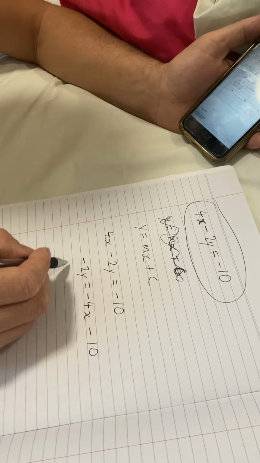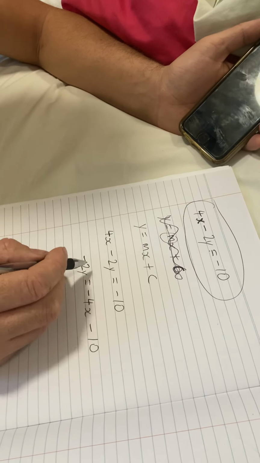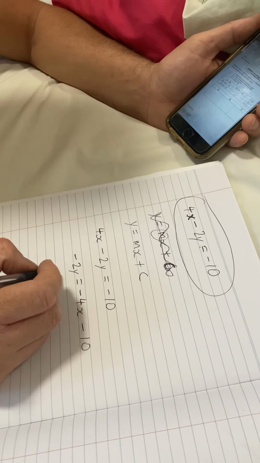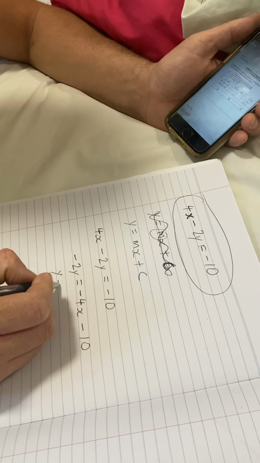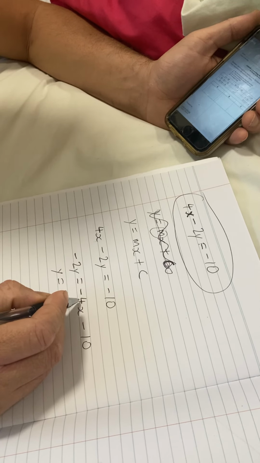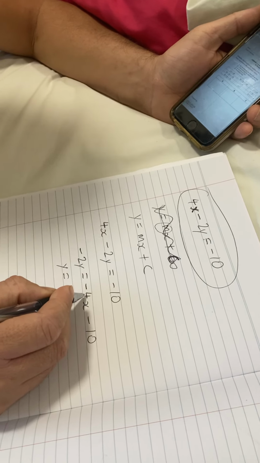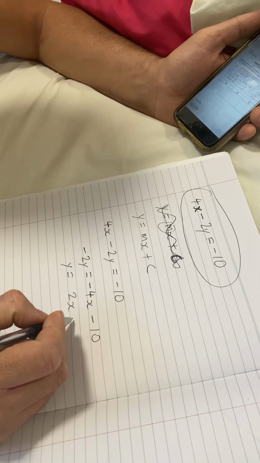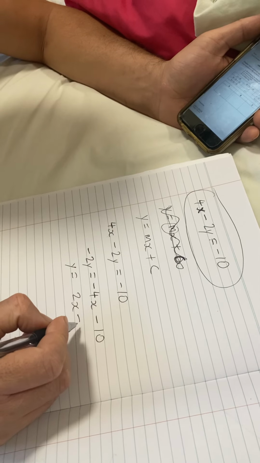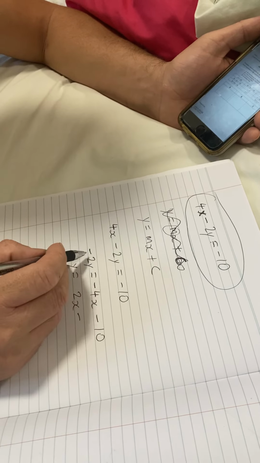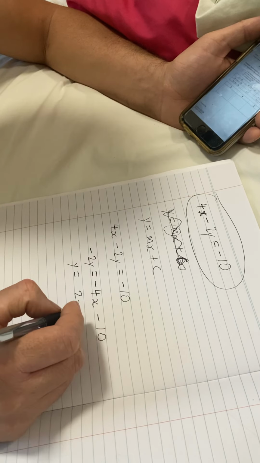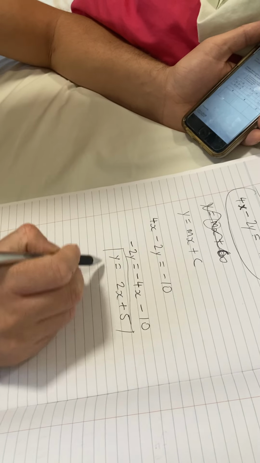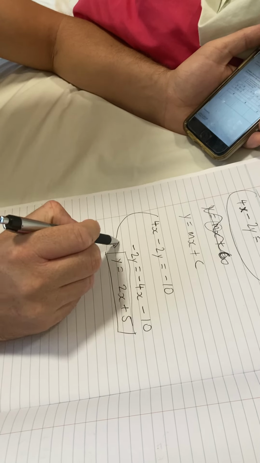And then we need to get rid of this minus 2 here. So we need to divide both of these by minus 2, which gives us y equals minus 4 divided by minus 2. Minus 2 goes into minus 4 twice, so 2x. And that will become a plus, so minus 10: minus 2 goes into minus 10 five times, so it's plus 5. So y equals 2x plus 5 is this equation rearranged.